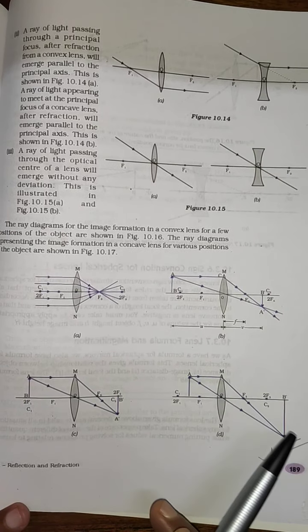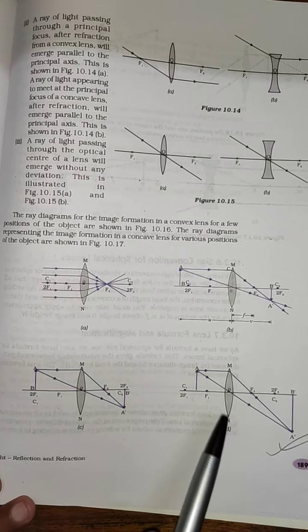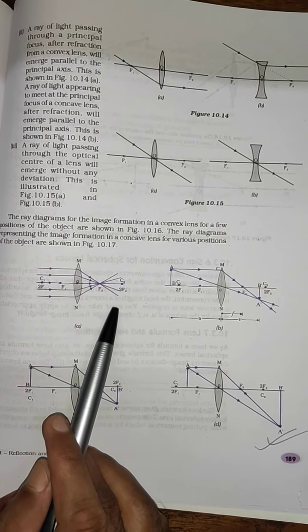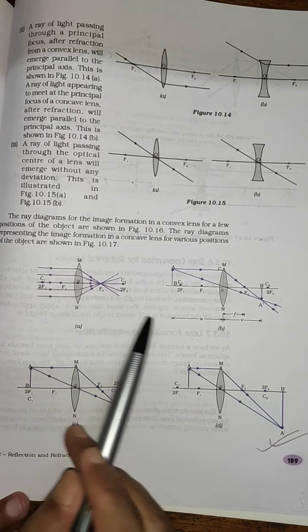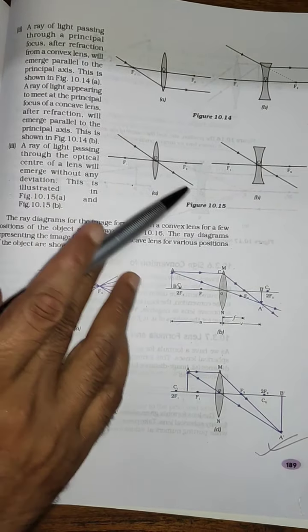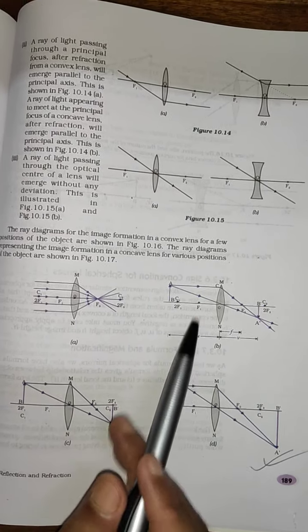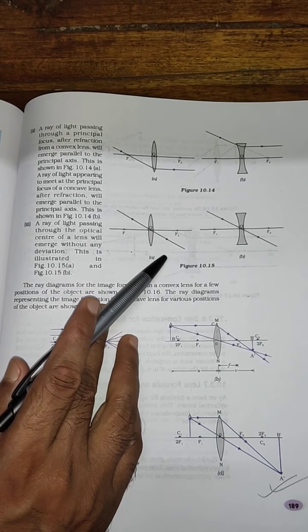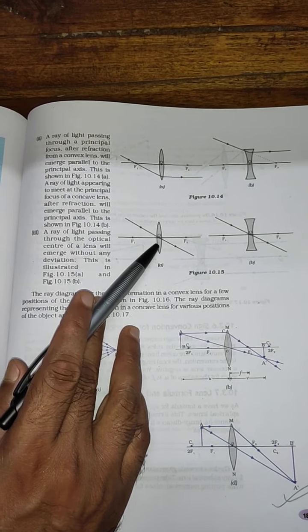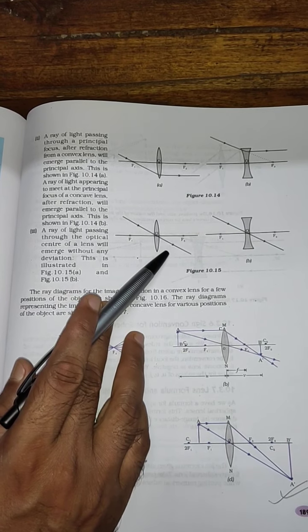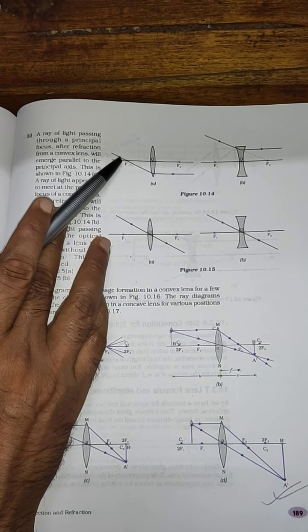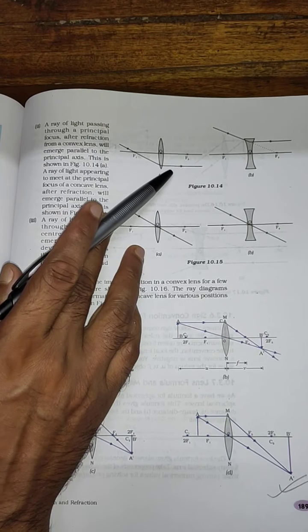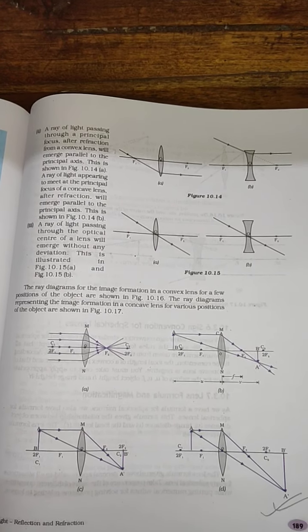Whenever you draw the sketch, we use three rules. One rule: whenever a ray of light is going parallel to the principal axis, after refraction it will pass through the focus. Whenever a ray of light is going through the optical center, after refraction it will remain undeviated. And whenever a ray of light is going through the principal focus towards the lens, after refraction it will be parallel to the principal axis.